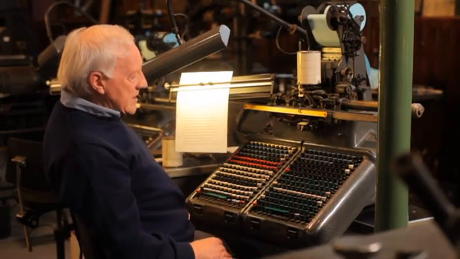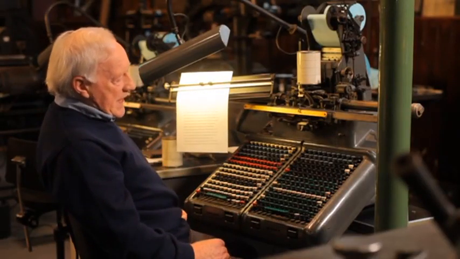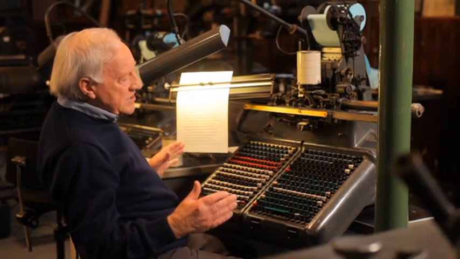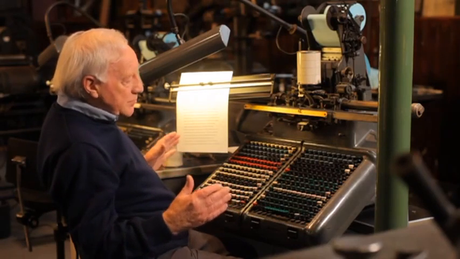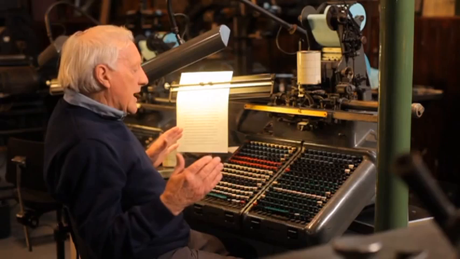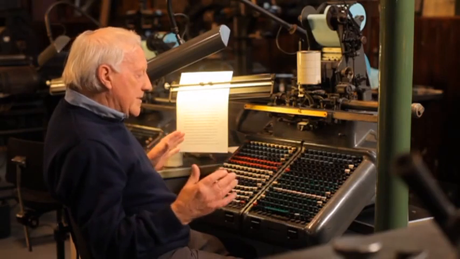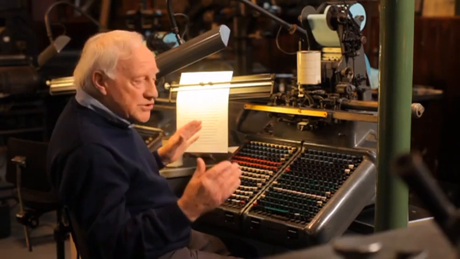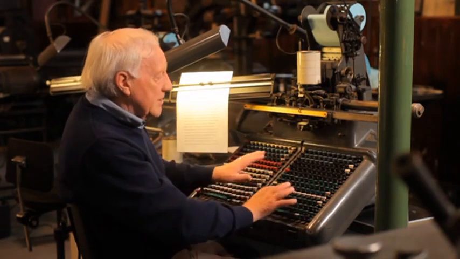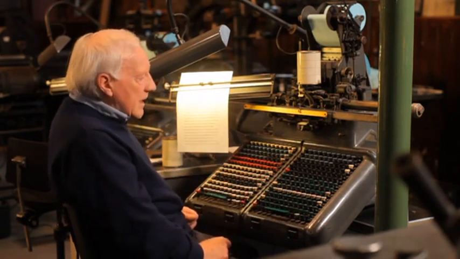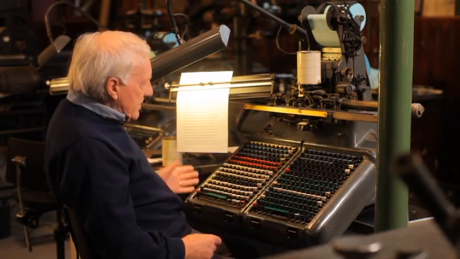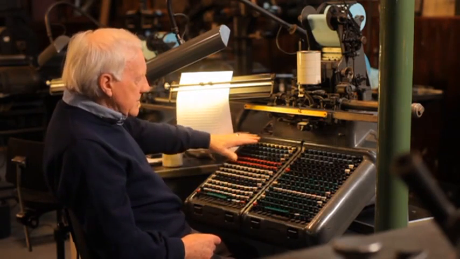So I've everything I could possibly need as regards setting the average job, or the average book, say, or the average pamphlet, or the average brochure, everything I could possibly need is there. I can also set languages. I can set all European languages.